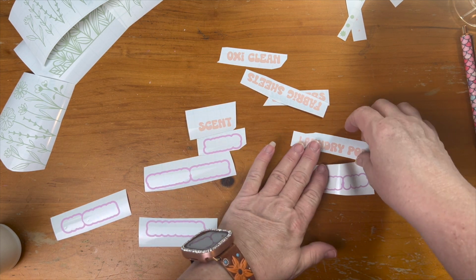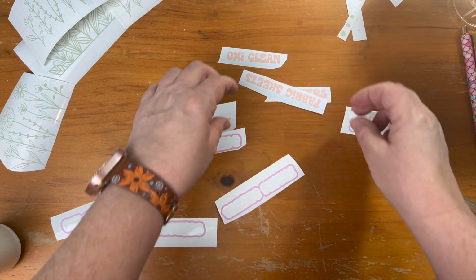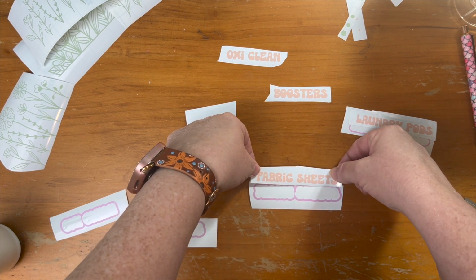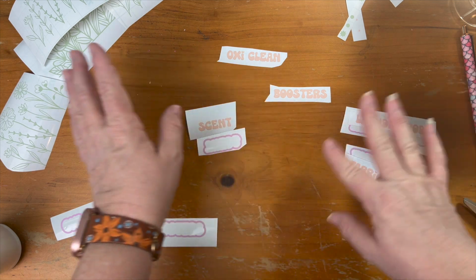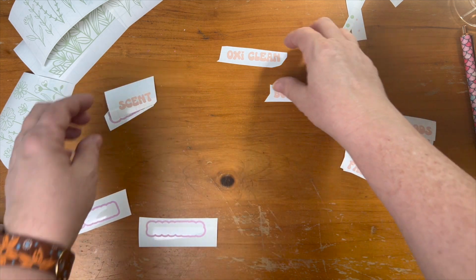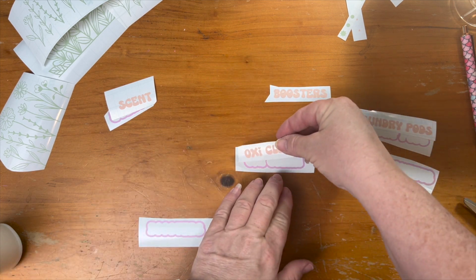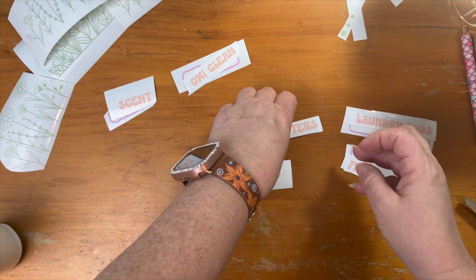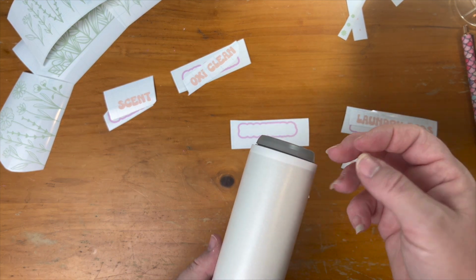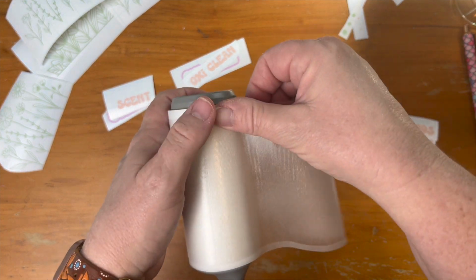All right, so this is for laundry pods. Basically what I'm doing right now is separating them out to see where everything goes, and make sure that it's proportioned right. So there's scent. This one is OxyClean. And this one is boosters. Like that. Okay. So the first thing I want to do is put the words inside of the offset.